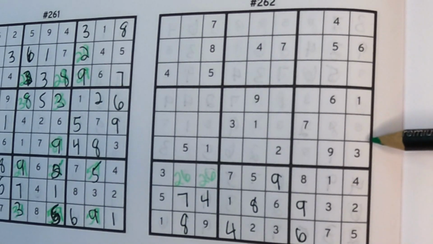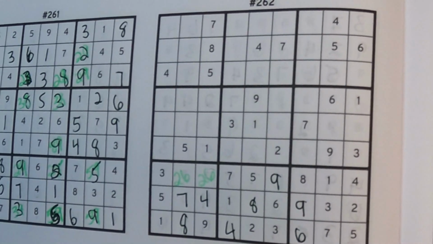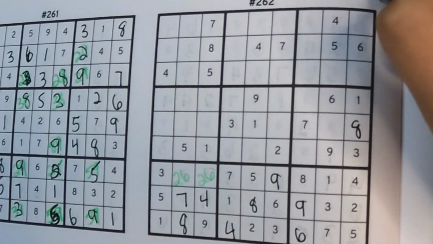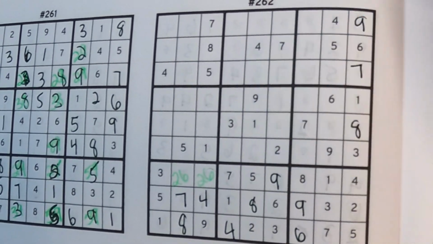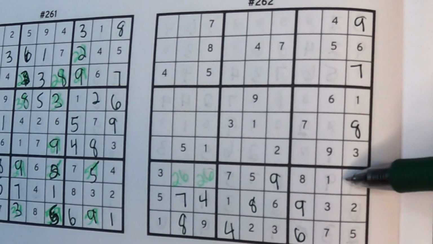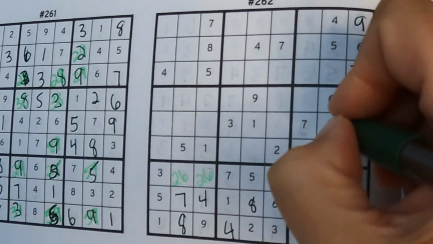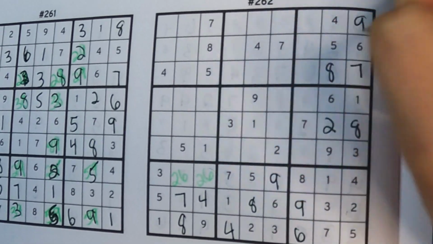For this column, we're missing 7, 8, and 9. We've got 7 and 9 here, so this is our 8, 7 here, so 9, 7. For this column, we're missing 2 and 8. We've got the 8 here, so 2, 8.